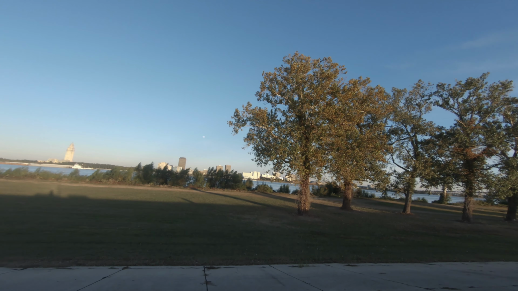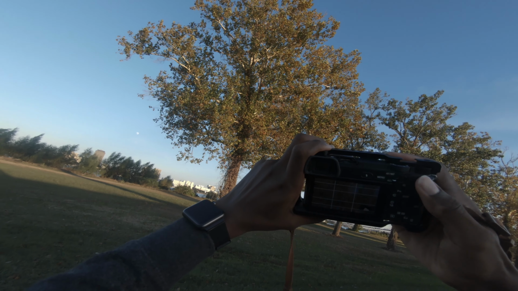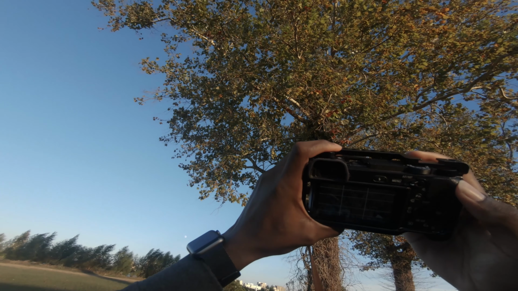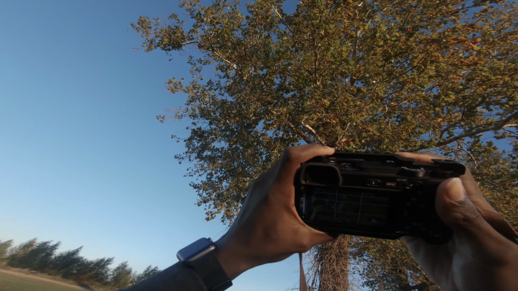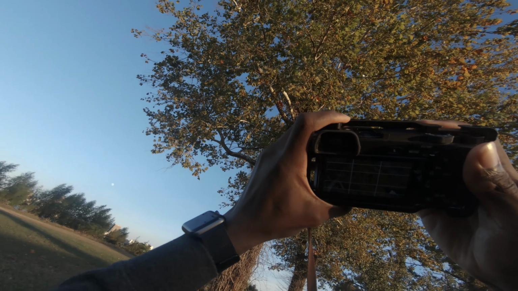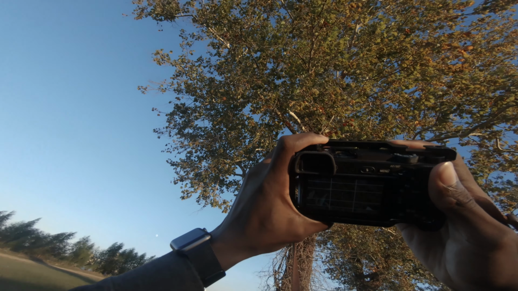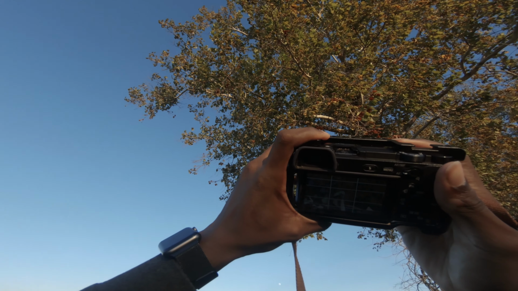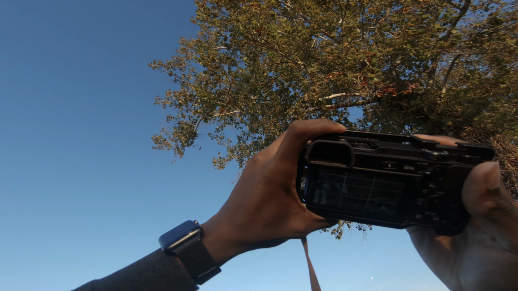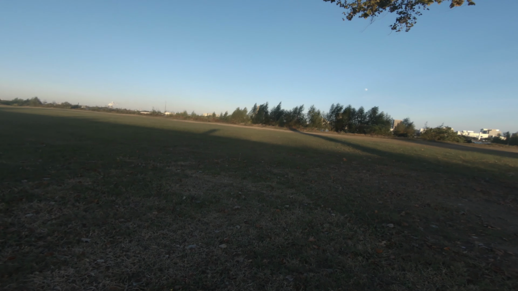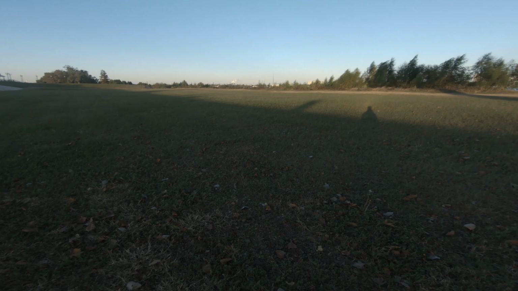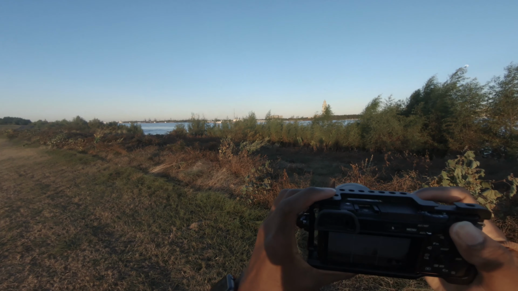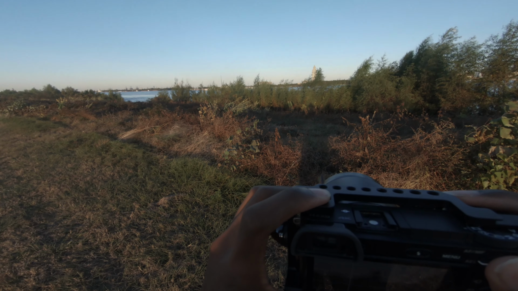So just like that. Yeah, that looks nice. Get a little camera movement so the shot won't be so boring. All right, and I feel like since I'm down here now, might as well get some shots of the water. This is a good shot right here, I think.